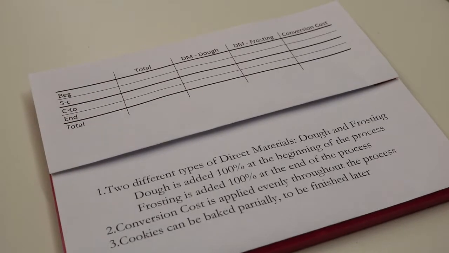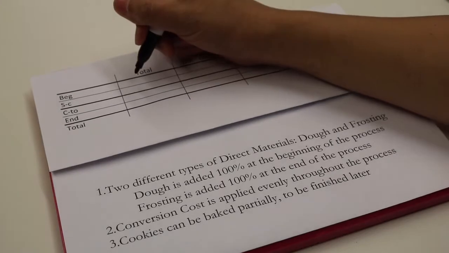Alright, so we'll say there are 100 cookies in your beginning inventory that are 40% complete. What's important to note here is that your equivalent unit schedule is only concerned with this period. So what we're going to do is write down your 100 cookies in your beginning inventory.